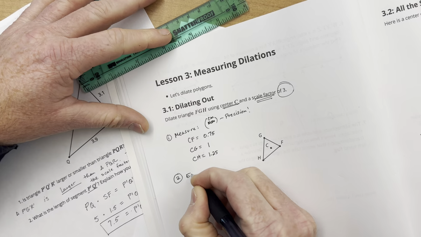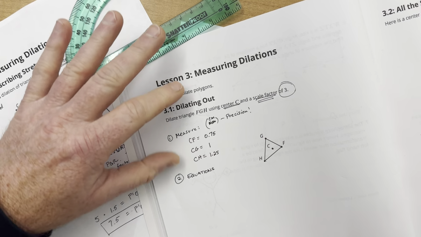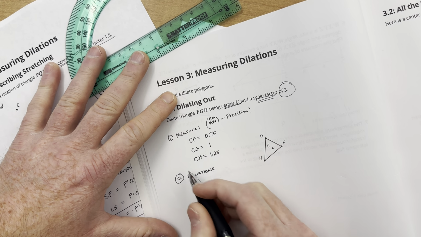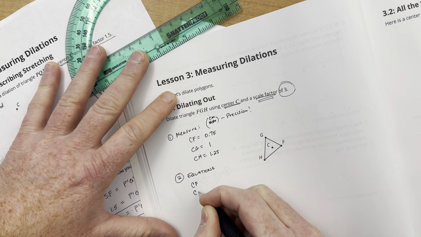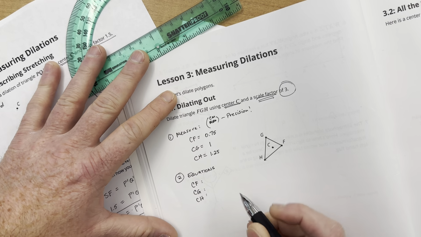All right, let's do our equations. CF, CG, CH. Here's what you do.